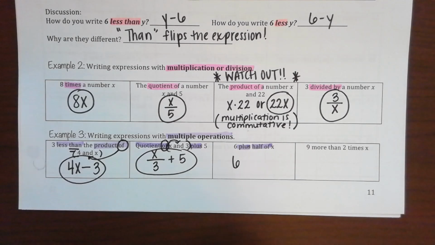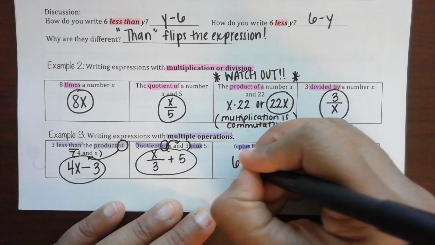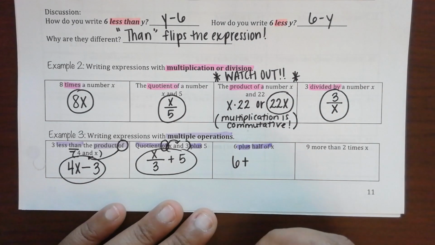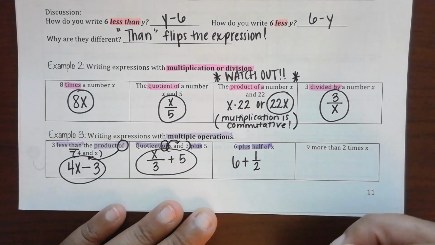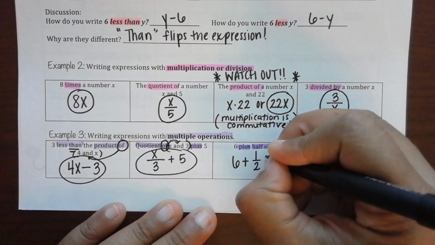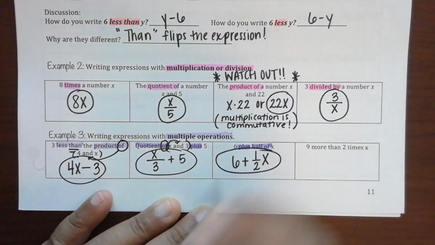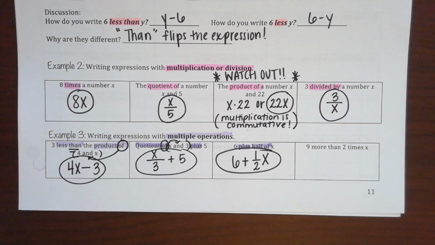What comes after the 6? Plus. What comes after that? Not quite. How do you write half? 1 over 2. And then x. Absolutely.